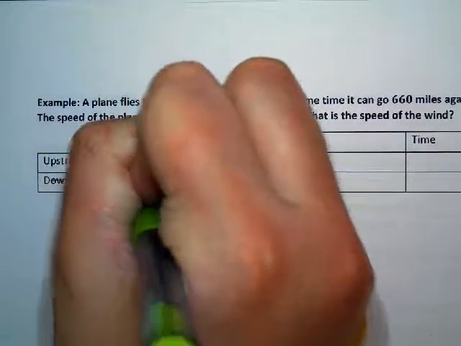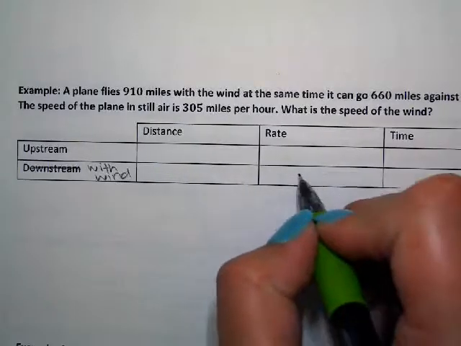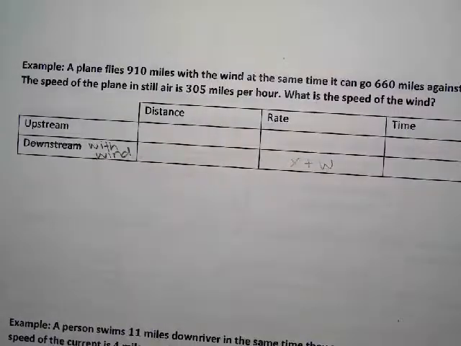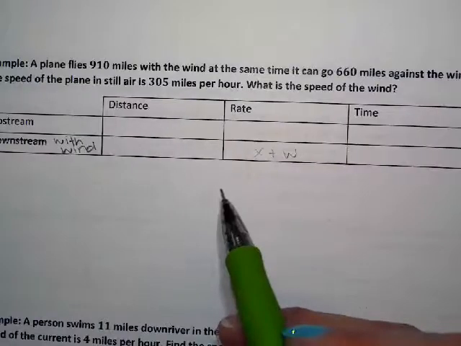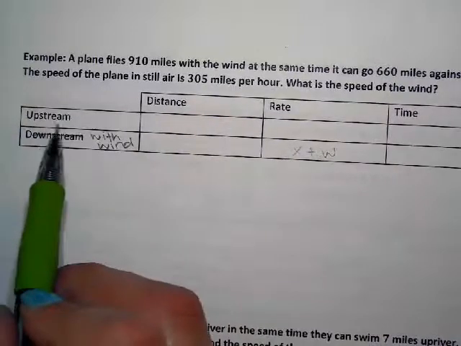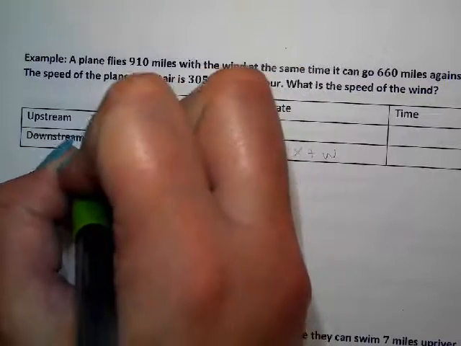And then here, we're gonna be erasing part of this, but I'm just gonna write X plus W instead of C. So we have W for wind instead of C for current, just to make sure it makes sense. Okay. And then it can go 660 miles against the wind. So that's kind of like the idea of upstream, because when you swim upstream, you're swimming against the current. When you go against the wind, you're going against the wind. Okay. So we're going to write against wind right here.